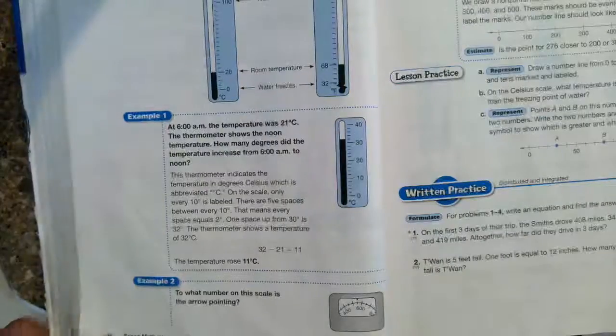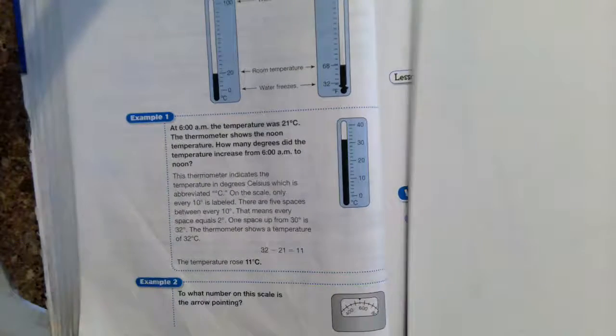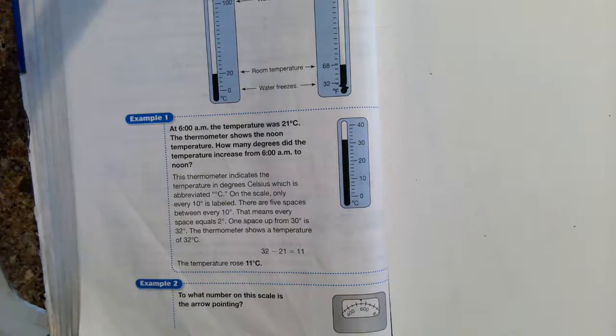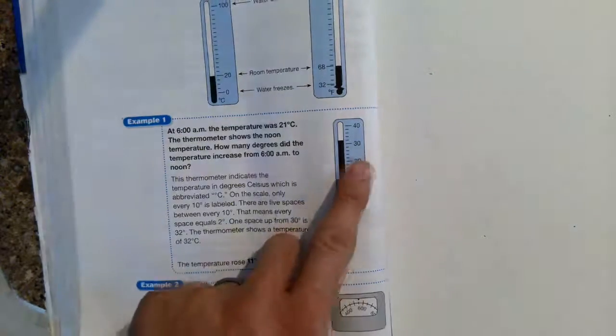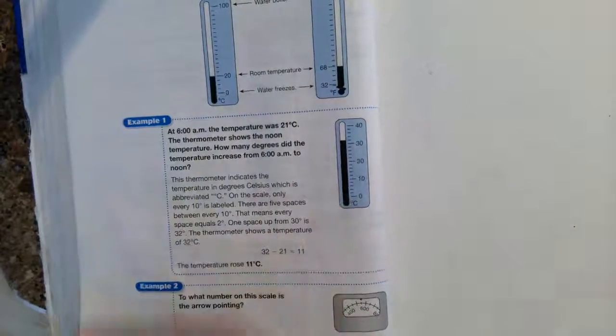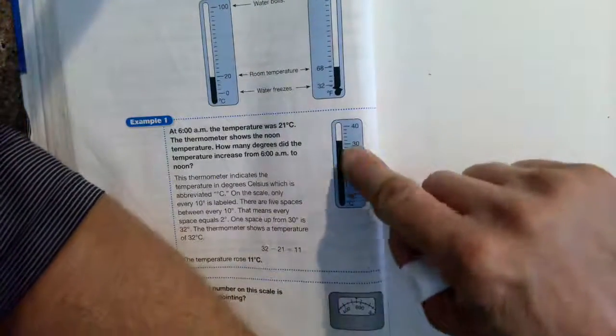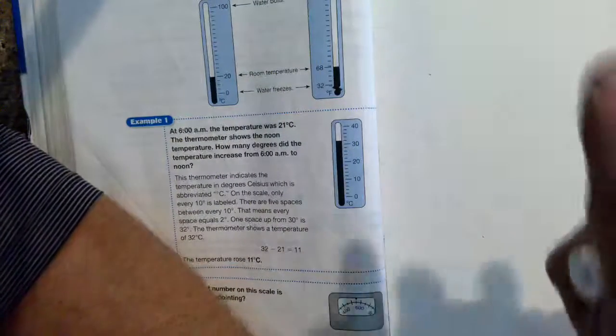Here come some of our examples. At 6 a.m., the temperature was 21 degrees Celsius. The thermometer showed the noon temperature. How many degrees did the temperature increase from 6 a.m. until noon? So you notice it says it over here. So this is what we're talking about. It doesn't have all the numbers. So we got to figure out what it's going up by size. So I would say try 2, try 5, or try 10.